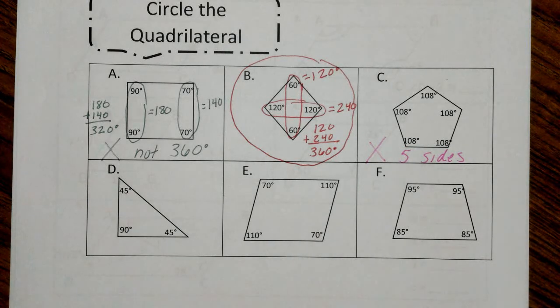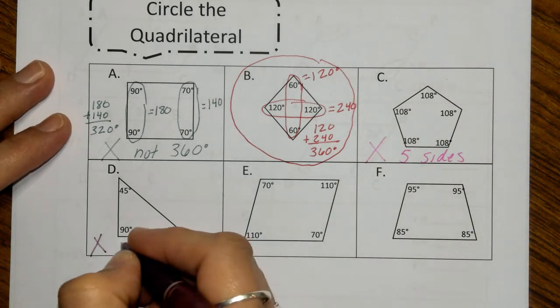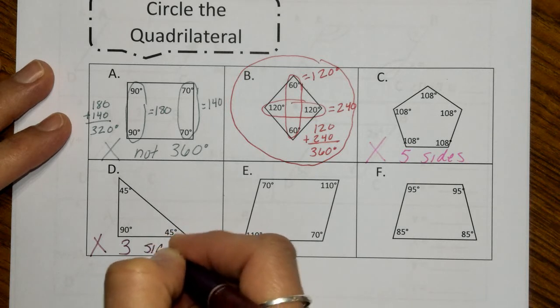So D, again, kind of easy to see here. How many sides do we have? We have 3 sides, so this is not a quadrilateral. Quad meaning 4. So this is not it because we have 3 sides.